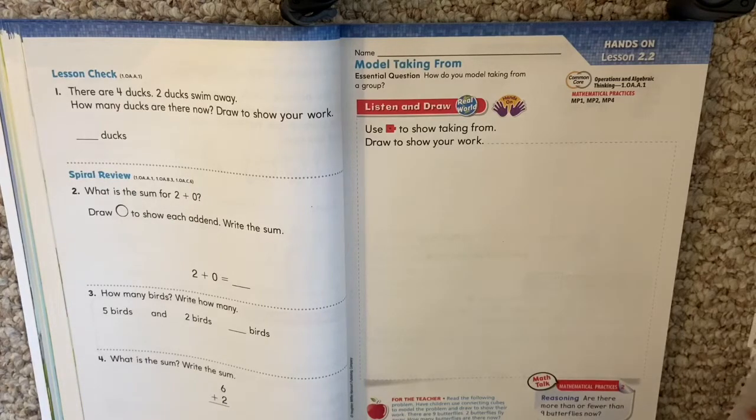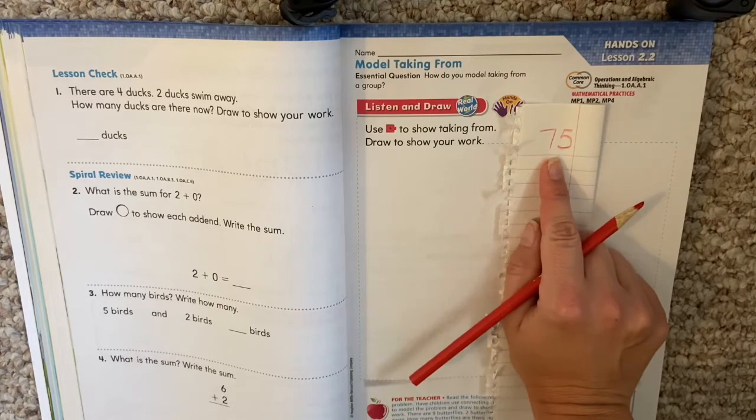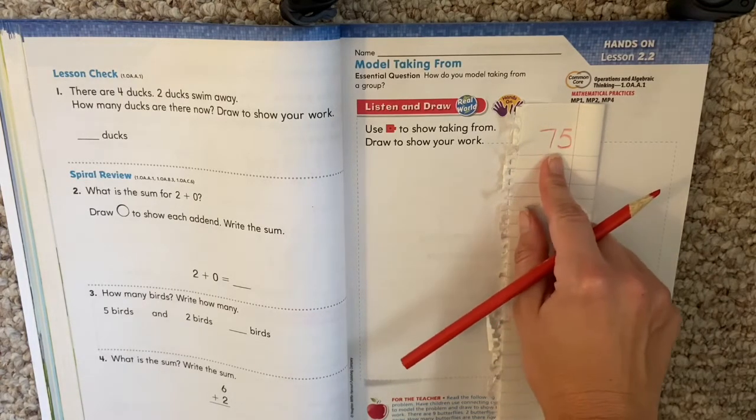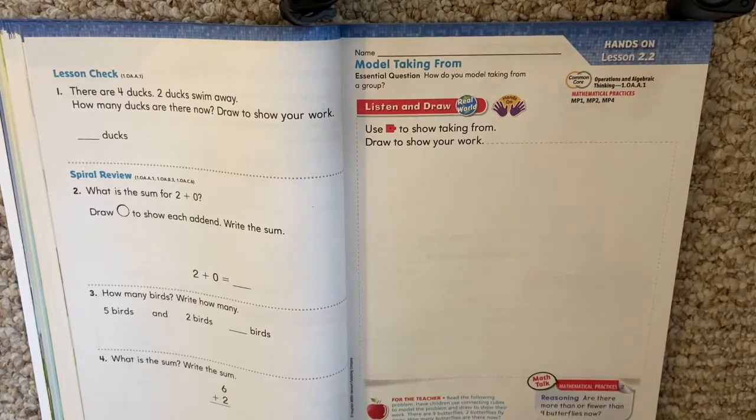Okay, my first graders, today we are on page 75 in our Go Math book. So if you're not on page 75, find that now. Okay, pause the video. 75. Okay. All right, we're on lesson 2.2.